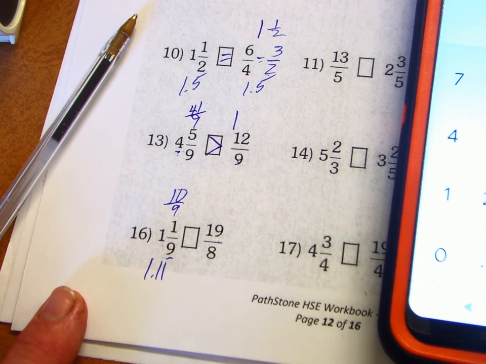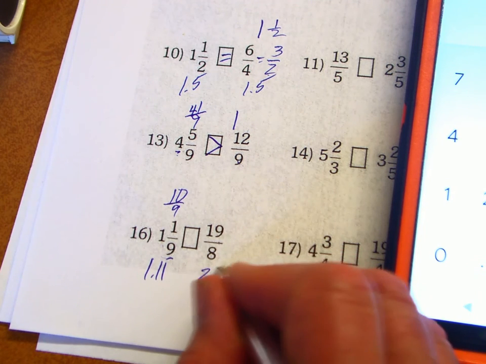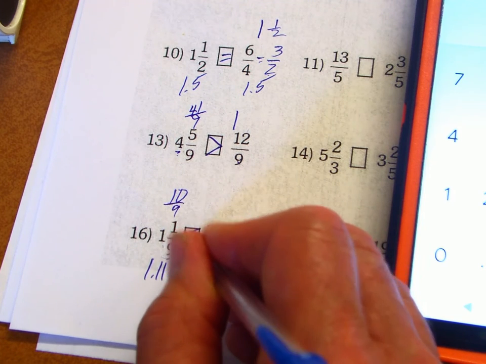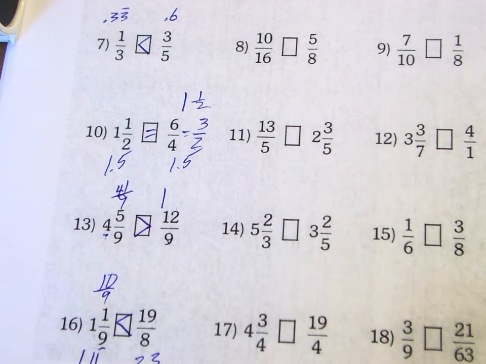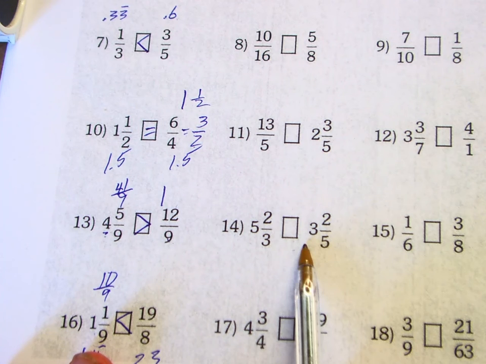9 divided by 8 equals 2.3 something, whatever. This one's bigger. It's got 2. That one only has 1. Okay. Anyway, look here. You can see right away. This is bigger. It's got a 5. That's got a 3. Okay.